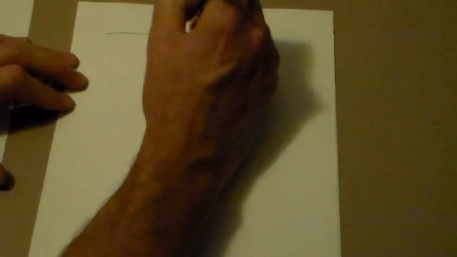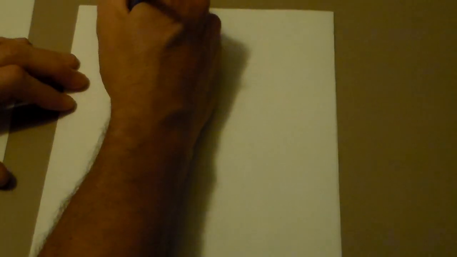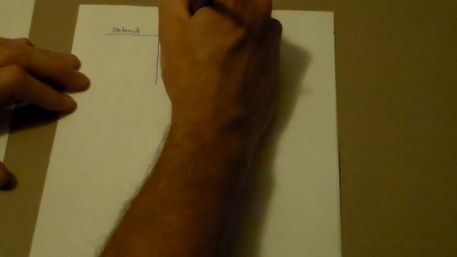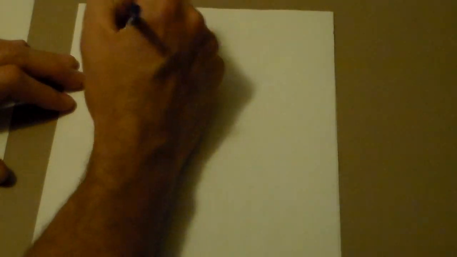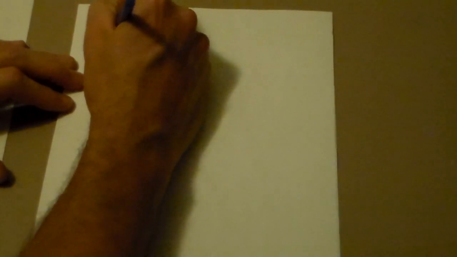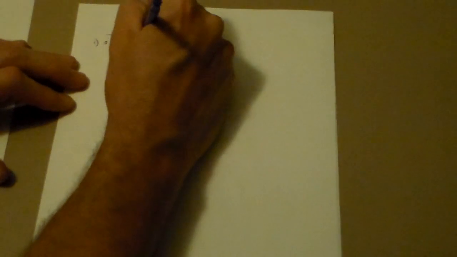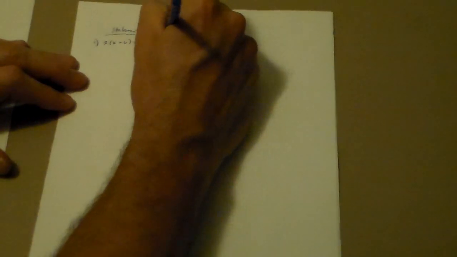Okay, we're going to deal with 2-column proofs a lot, and on the left you're going to have what are called statements, and on the right you're going to have what's called reasons. Okay, so the first one's going to say something like 2x plus 6 equals 40. Okay, and I don't know if I want to use 40. I might pick 48 so it comes out nice and even for us.